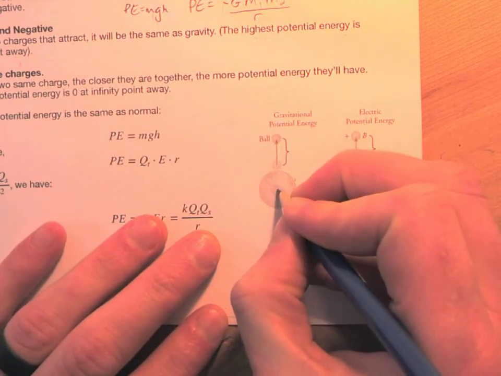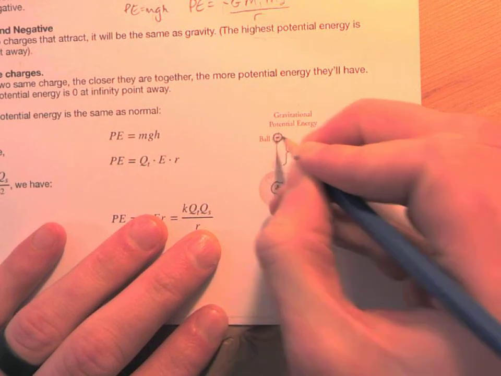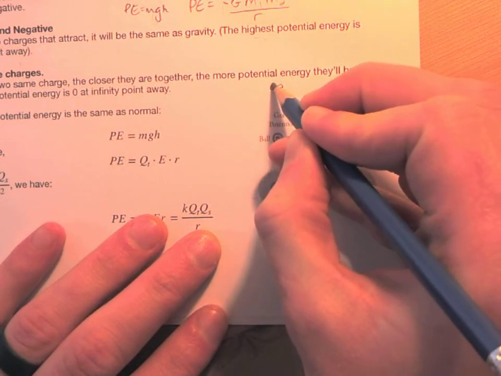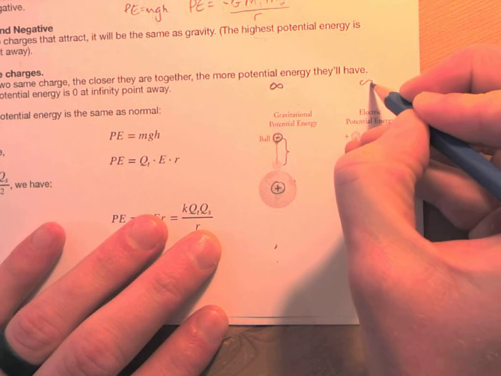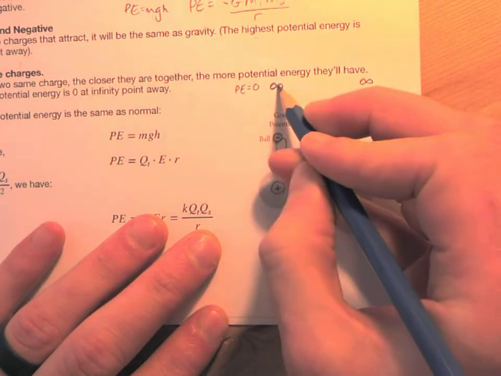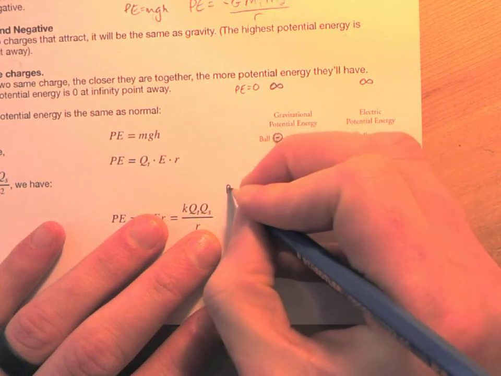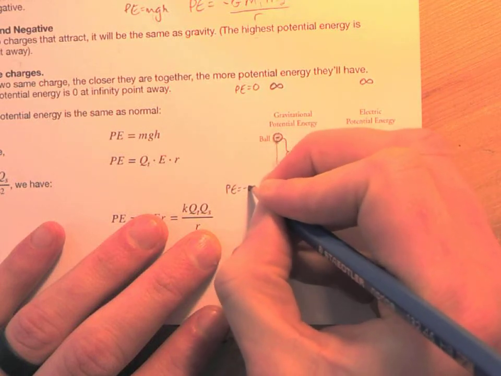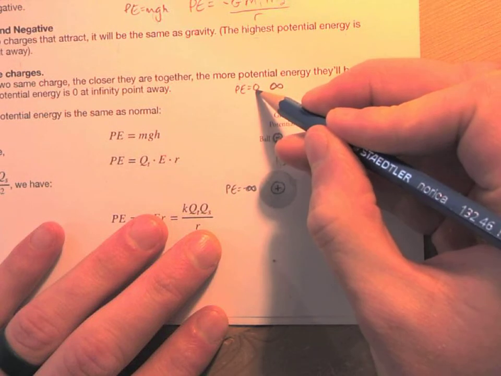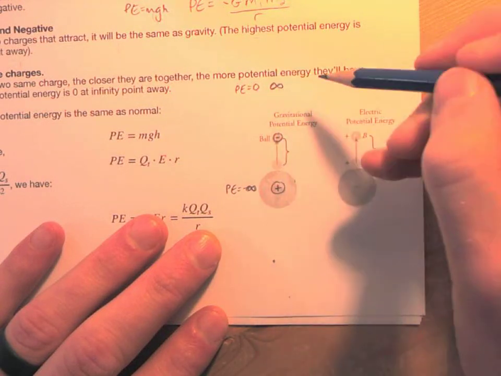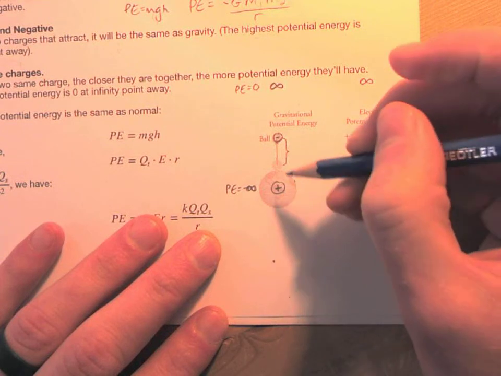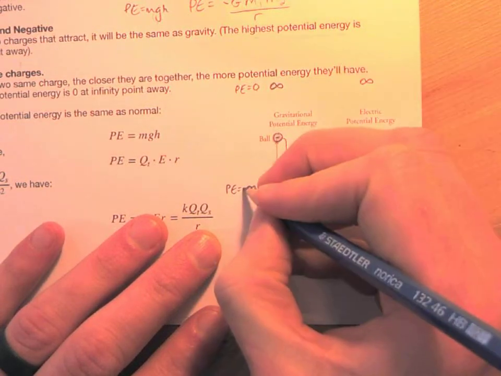Say this one's positive and say this one's a negative. If we have a point over here, let's say infinity distance, way over here, then potential energy here is 0, and then as you get closer and closer to the center, potential energy is negative infinity. Okay, and the way you can think of this is it's going to have more potential energy the further away it is, because then it'll have the potential to fall towards the Earth or towards the charge more because it's attracted. So that's the idea there.